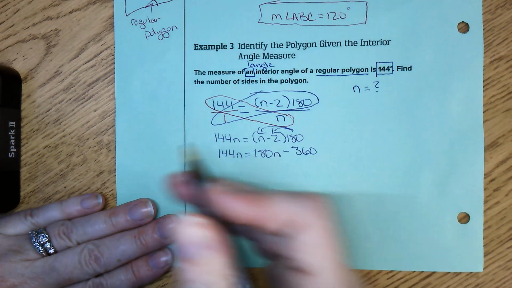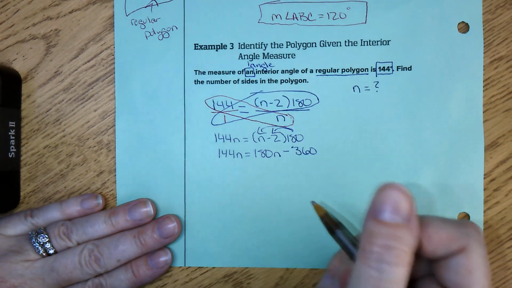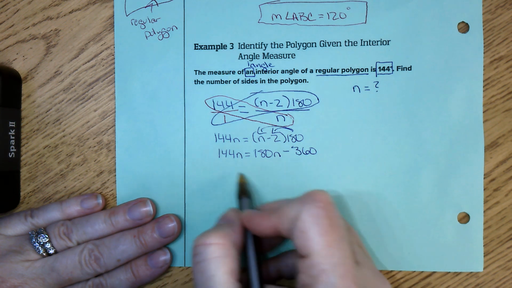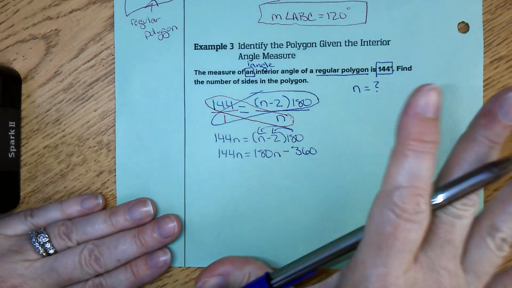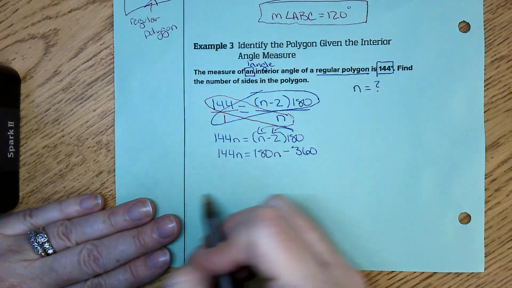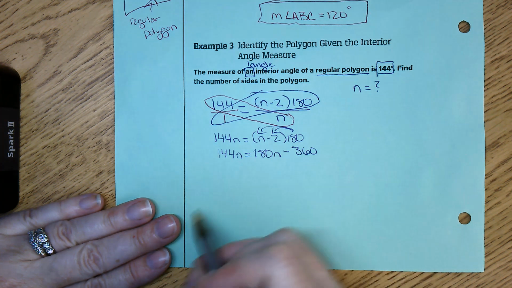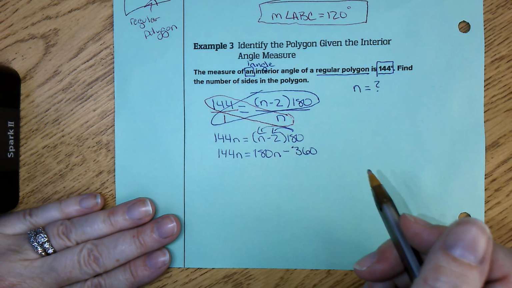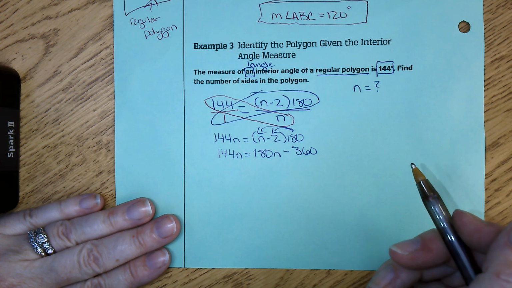Normally I tell you the loser moves. Well, if we subtract 144 on both sides, this side will temporarily be 0, which is fine. And then you add 360 to both sides, and then you'll divide at the end. And you can totally do it that way. We did it that way 7th period, and that was cool.